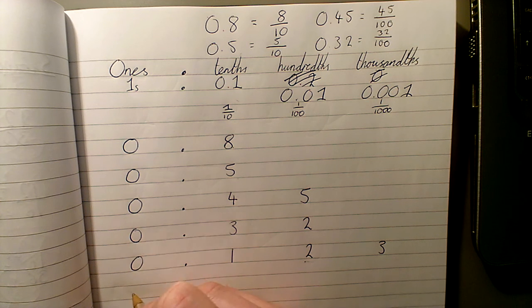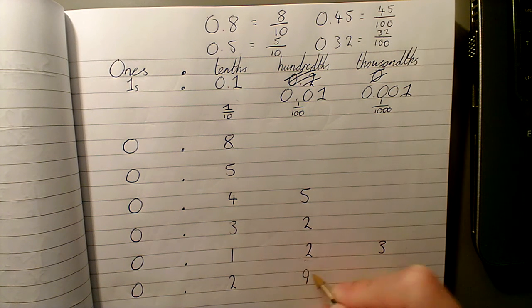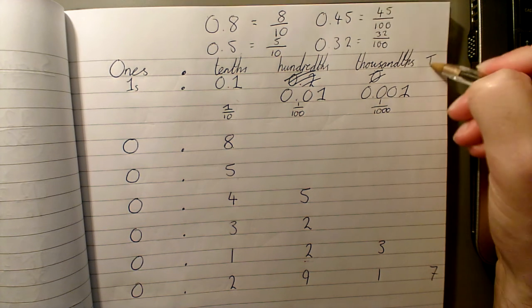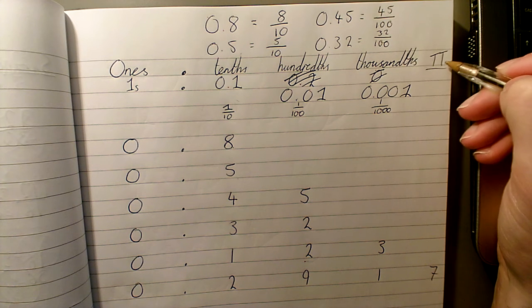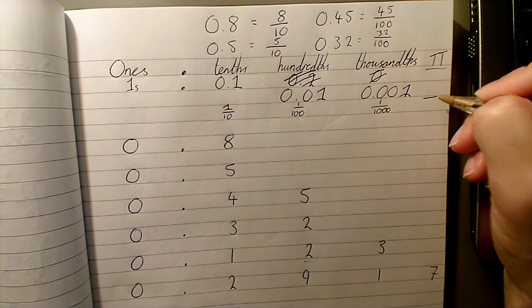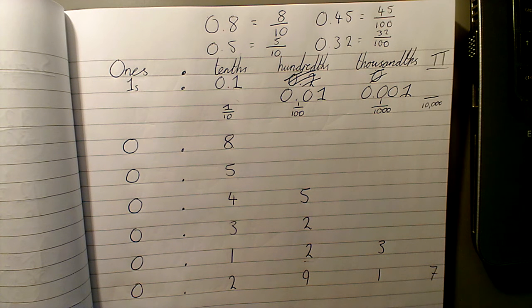Okay, so the next number we're looking at is 0.2917. So I'm going to put a TT up here. That's for tens, or 10 thousandths. Okay, the next place value place down. Okay, same rule as before, and because it's 10 thousandths, it's like this. Okay, 10 thousandths.